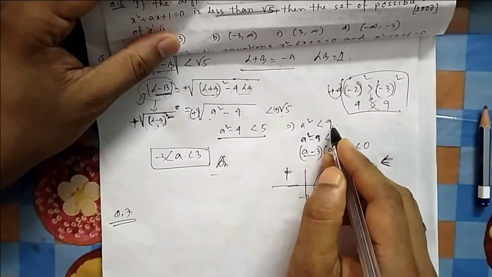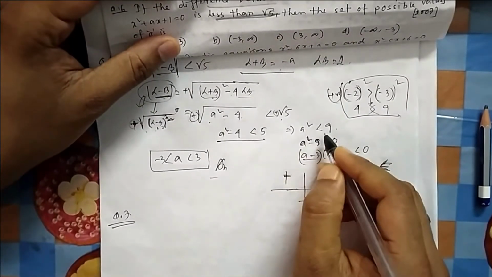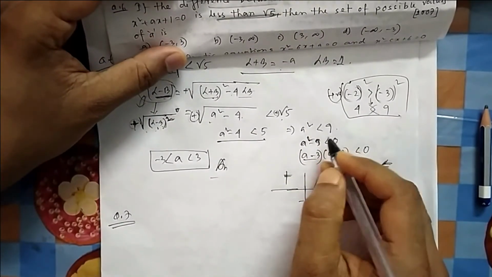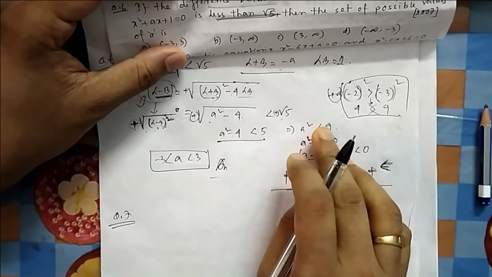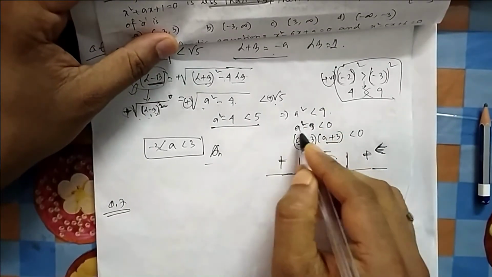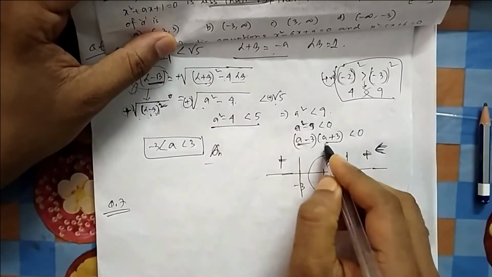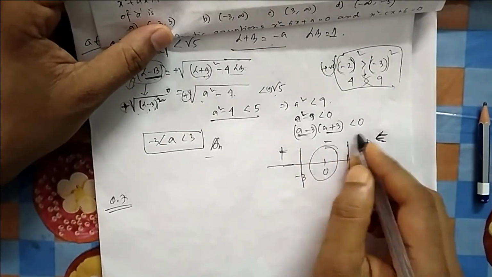Now you don't take the square root again, because if you take the square root, negative will come, because a can take negative values also. a square is less than 9. That will again change the sign, some positive, some negative, so it will make chaos. So you take 9 this side, a square minus 9, then factorize it, a plus 3 into a minus 3. Now we have already seen in theory how to solve these inequalities.